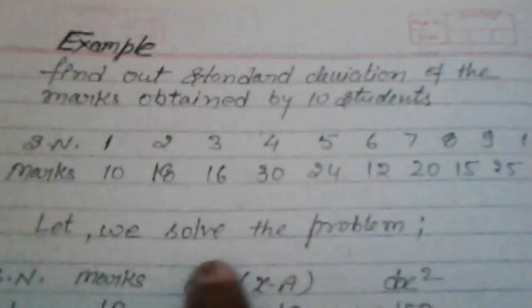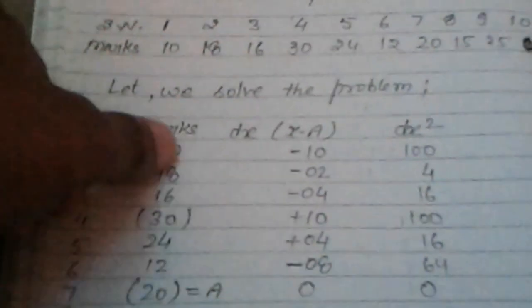Let me solve the problem. First, we arrange the serial numbers and marks like this, and thereafter we assume a value. We are taking 20 as the assumed mean, and then we will find the deviation.